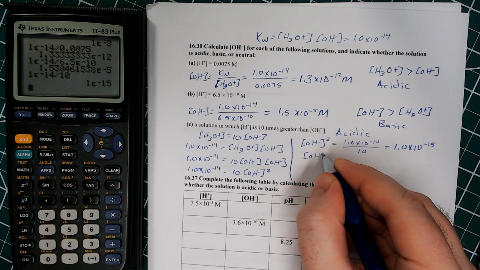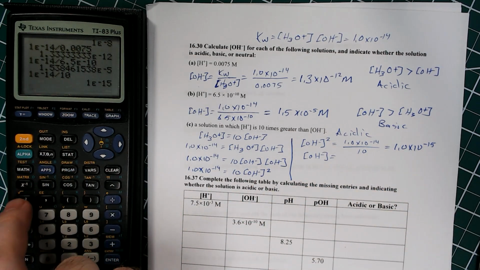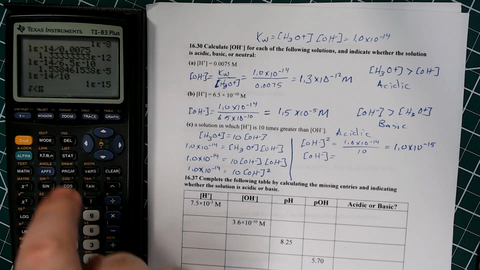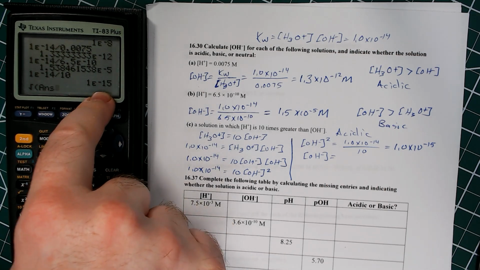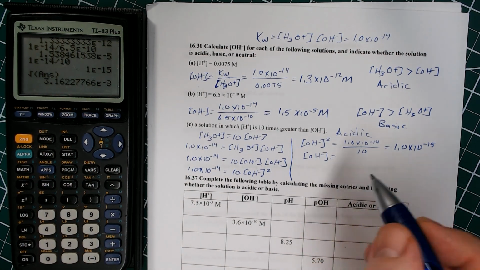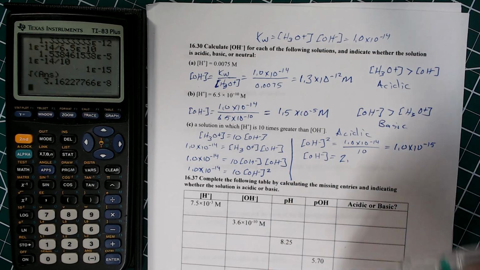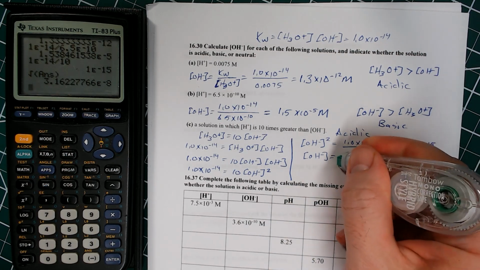So hydroxide is going to be the square root of that number. So we'll do second square root and then second answer so that we don't have to type it in again. Close parentheses, and we'll get 3.2. Not 2.3. My brain did this backwards.